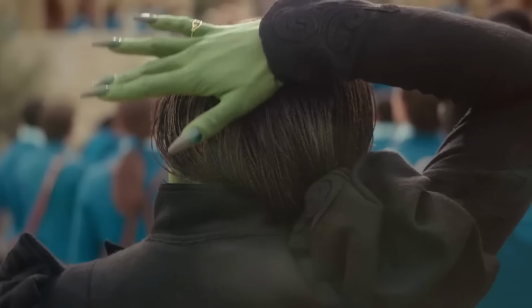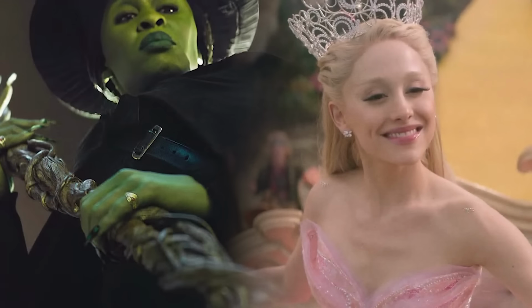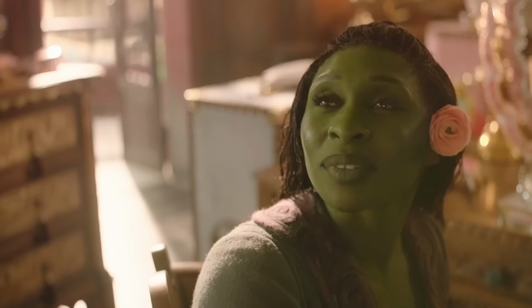However, all you need to know about Wicked's narrative is that there is an evil Witch of the West and a good witch named Glinda the Good. The film dives into their shared past and how their reputations don't match reality.